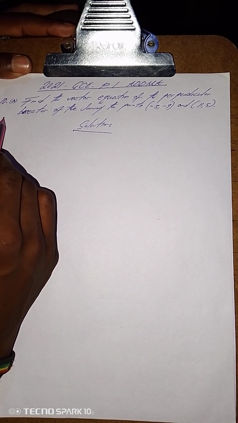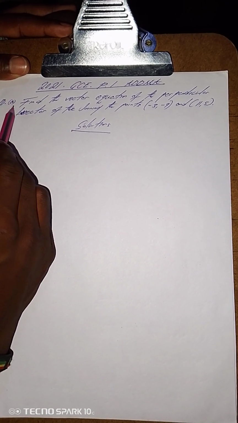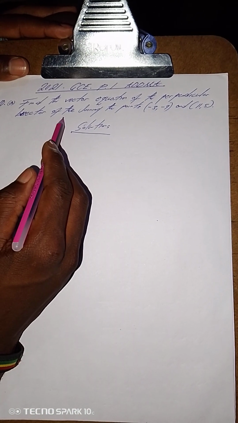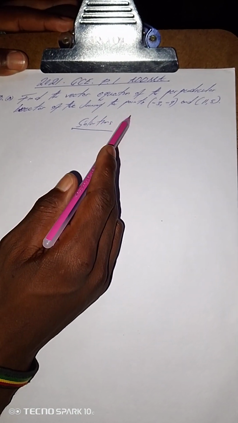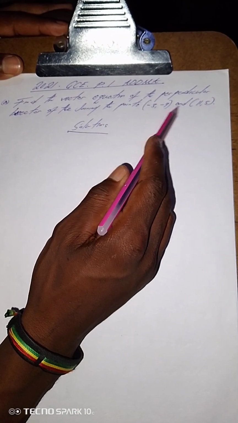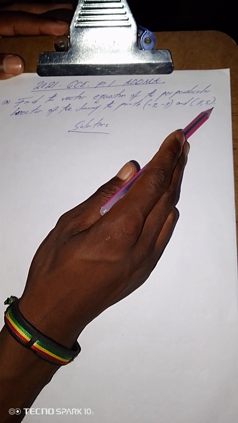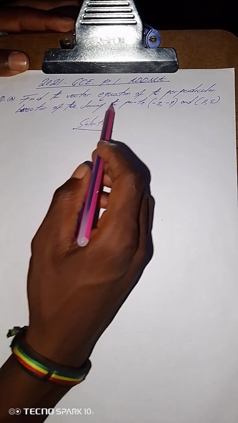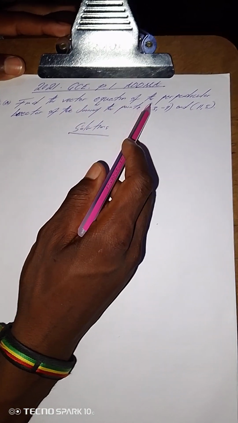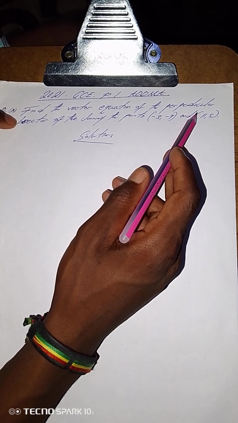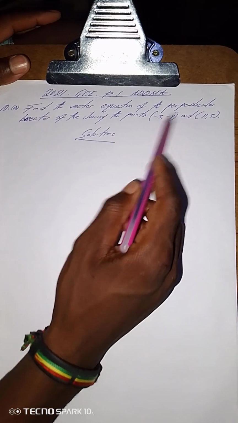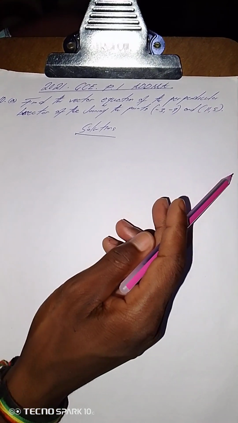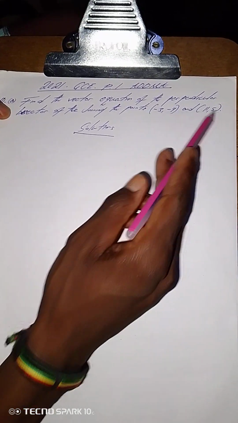The question reads, question 10 A, find the vector equation of the perpendicular bisector of the line joining the points -3, -9 and 11, 5. What is important is to understand the question. The question is saying vector equation of the perpendicular bisector. Bisector means, for these two pairs of coordinates, you need to look for the midpoint of these two. That is what we are going to call a bisector, the midpoint.